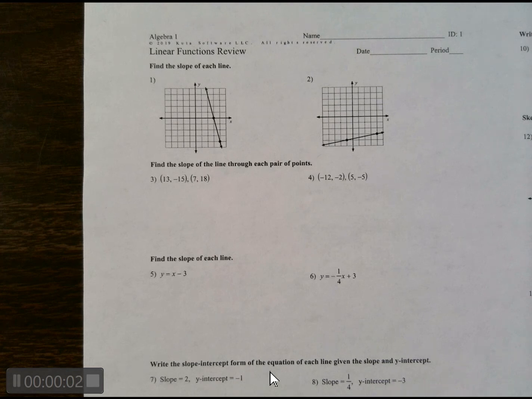Happy quiz review, everybody. So let's just go ahead and jump right on into it. So we are going to find the slope of each line, okay?